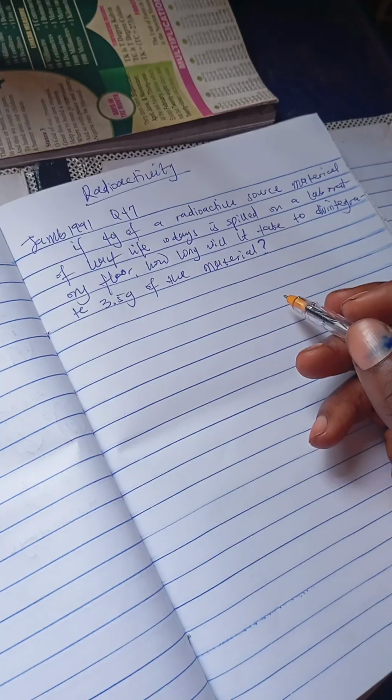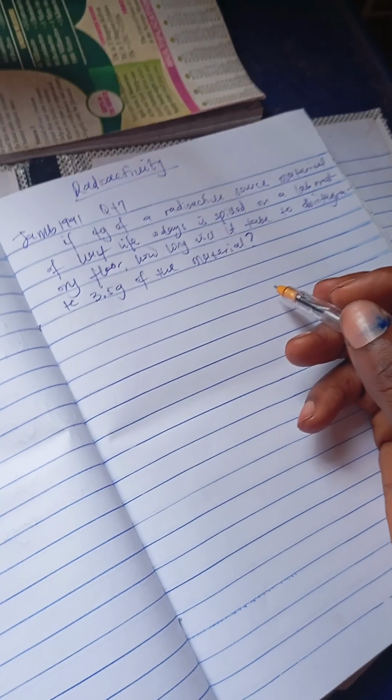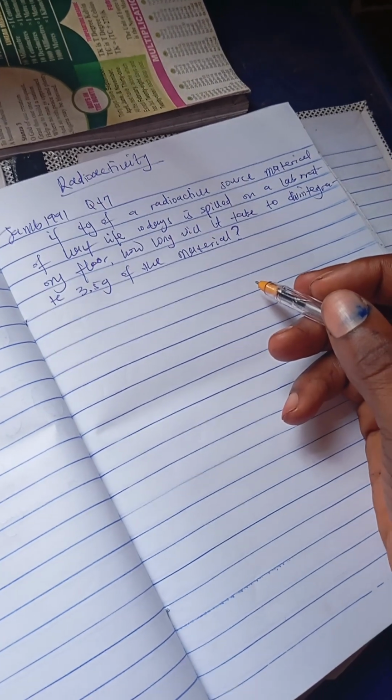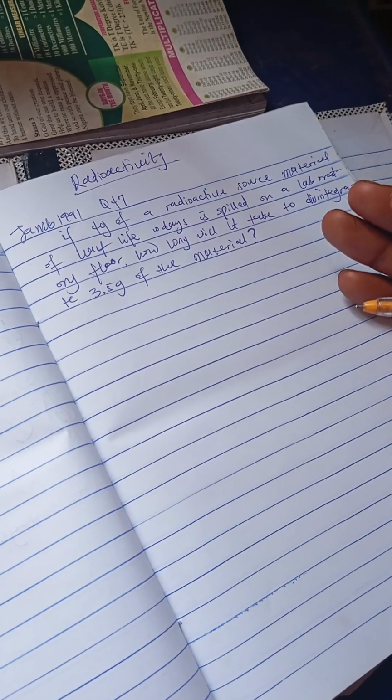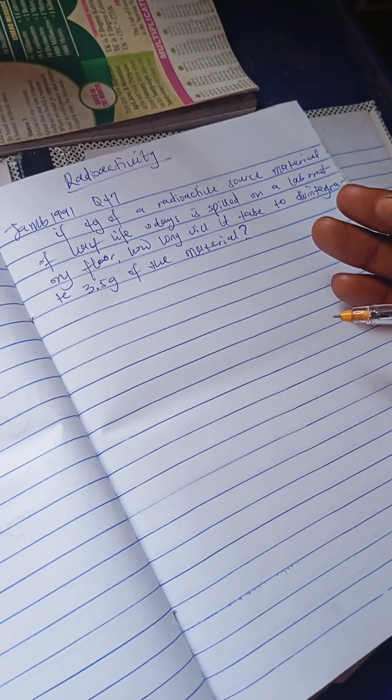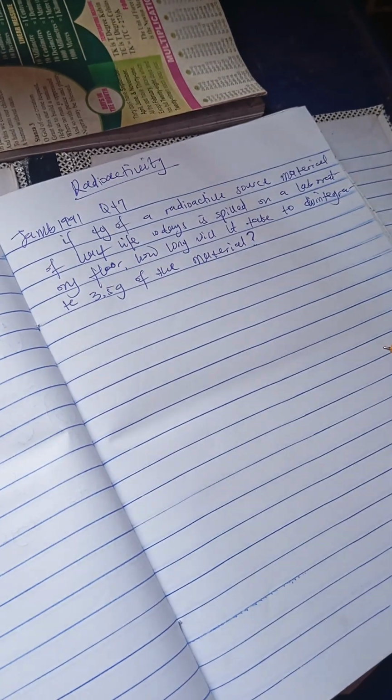So today we'll be solving another episode of radioactivity questions. Stay with me so that you see how we solve this kind of questions. JAMB 1991 question 47.